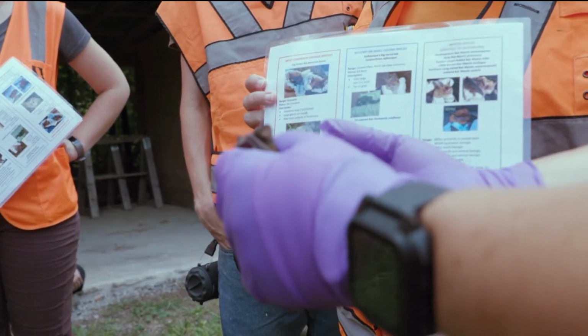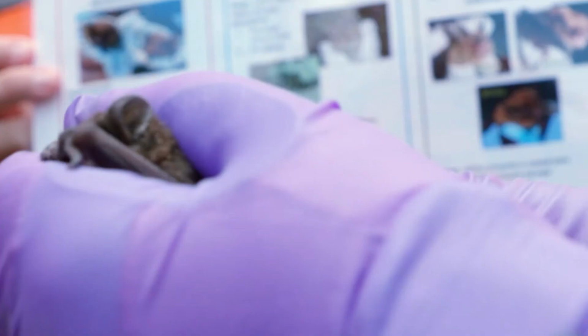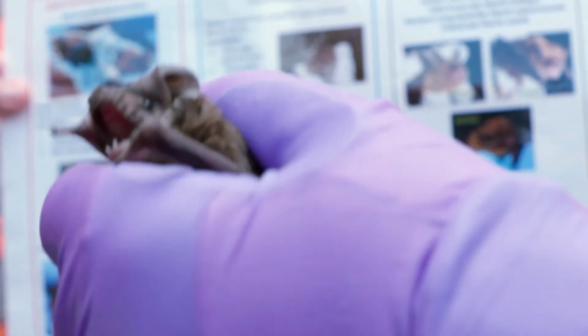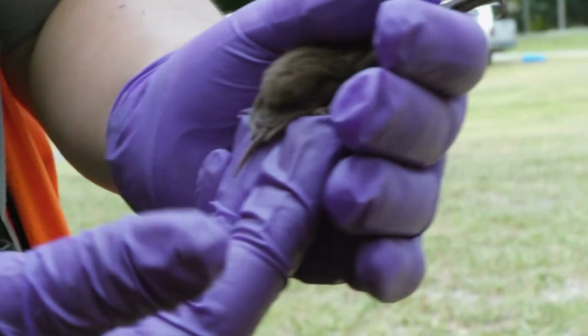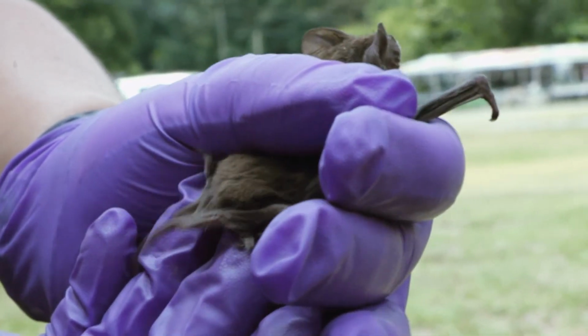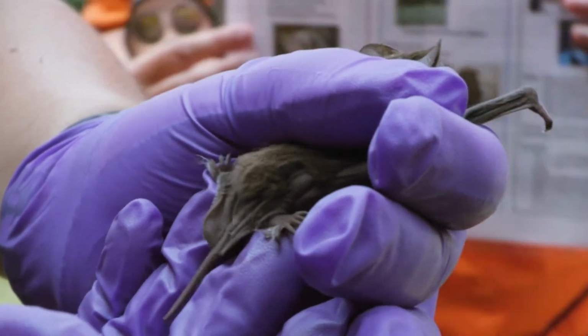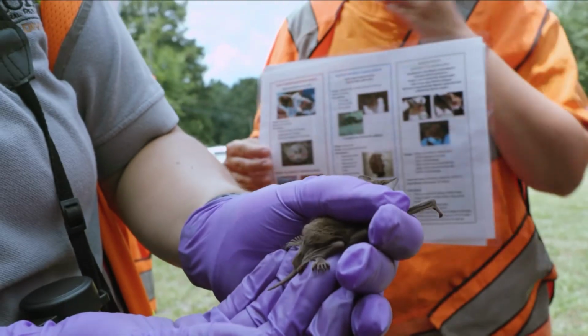This bat that we pulled off the bridge, just to give you an up-close look at a bat, is a Brazilian free-tailed bat. It's a species that's only found in the southern U.S. and it's very easy for us to identify. You can see that tail that's free from the tail membrane is very distinctive, and also it just looks completely different than our other species of bats, so this one is really easy to identify.